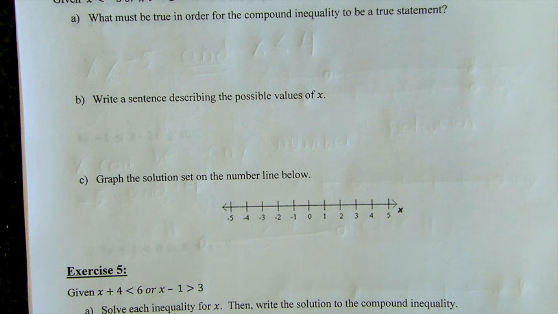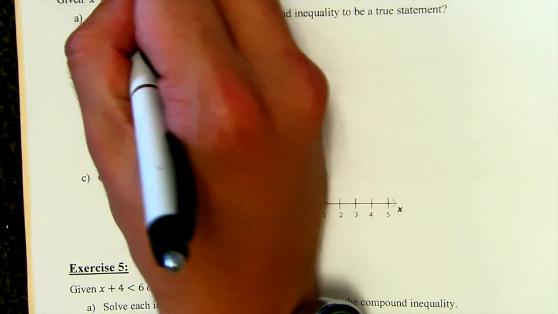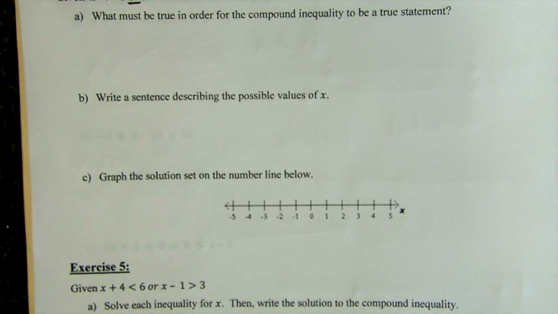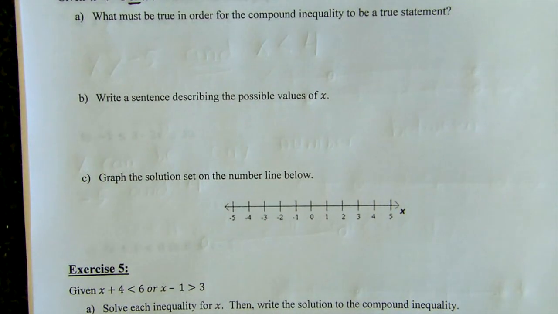Well, first we have to look at what would make it a true statement, whether we used or, and. In this case, we use or. So remember with or, only one of the statements needs to be true for the whole statement to be true. So what must be true?